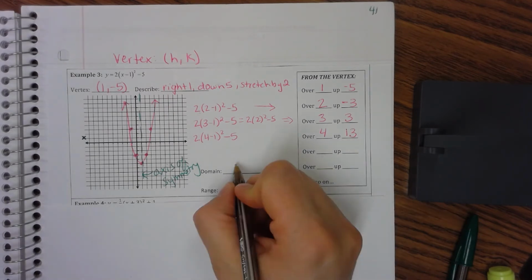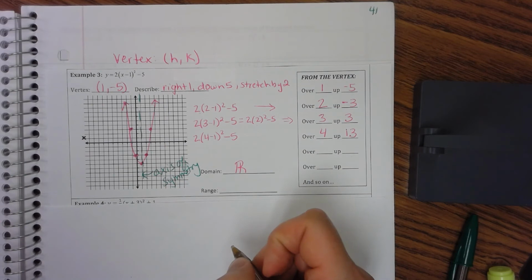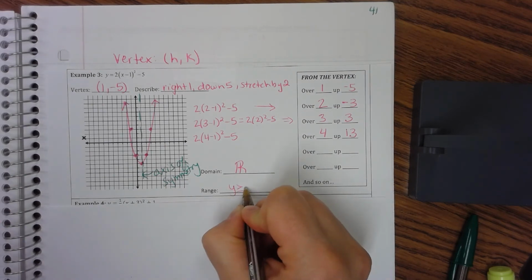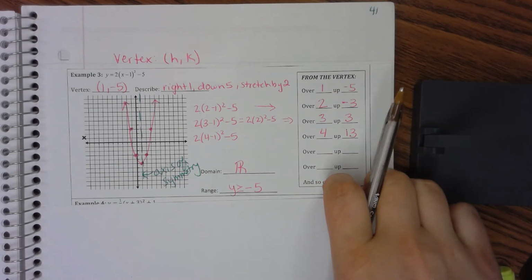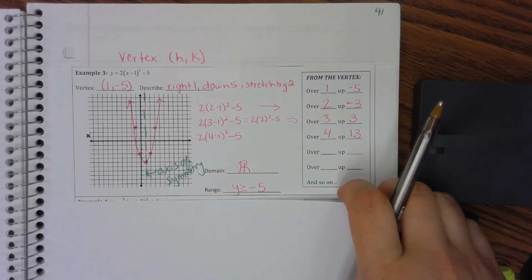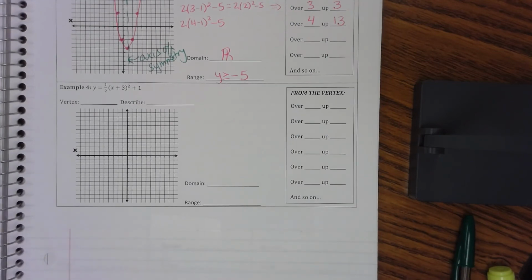The domain is still all real numbers, but my range has now moved down 5, so y is greater than or equal to -5. I want you to try example 4 on your own. Go ahead and pause the video.